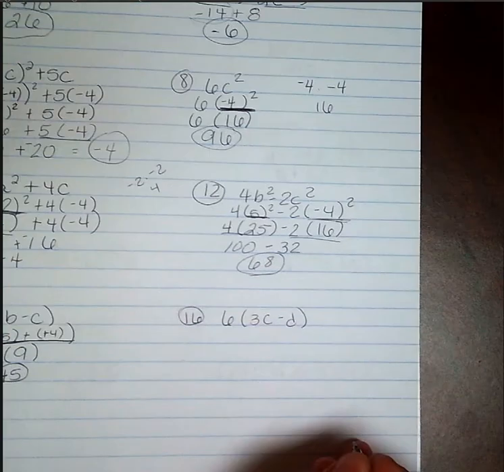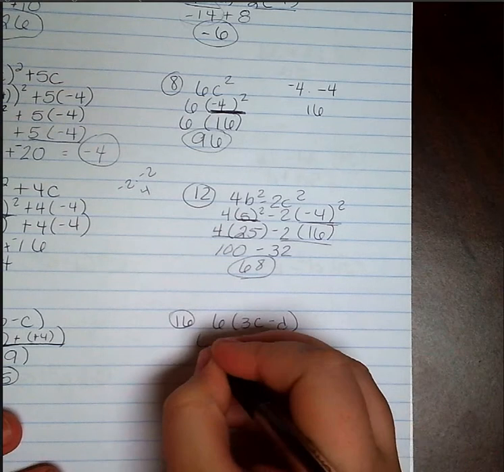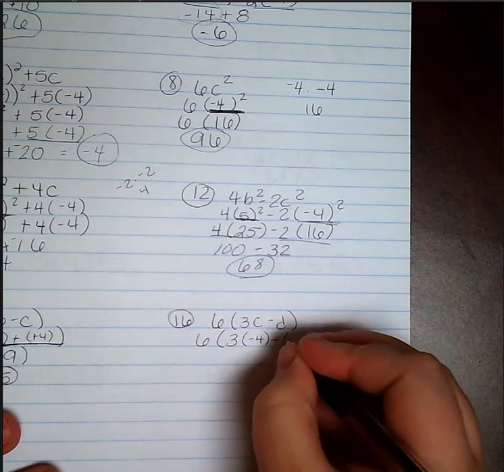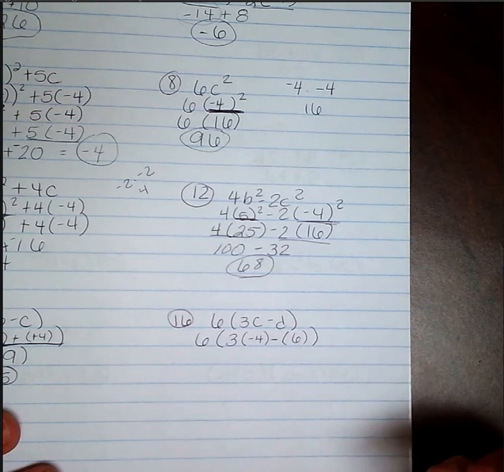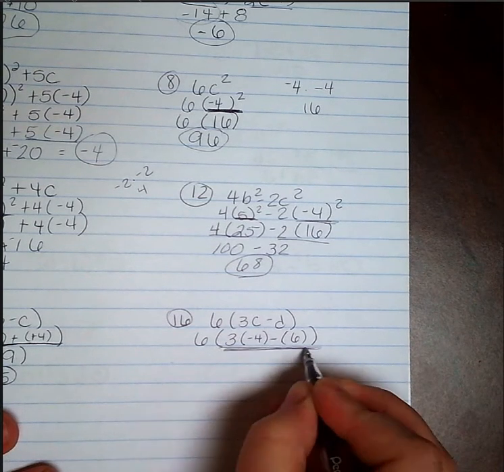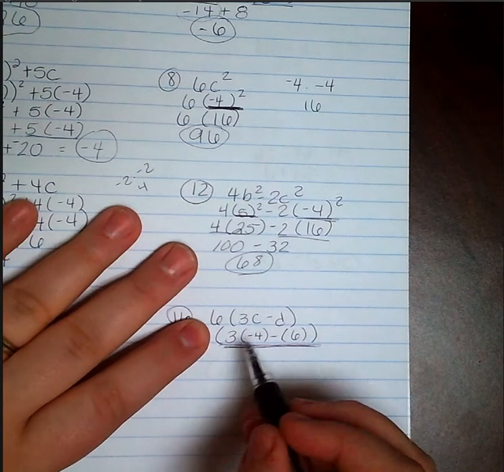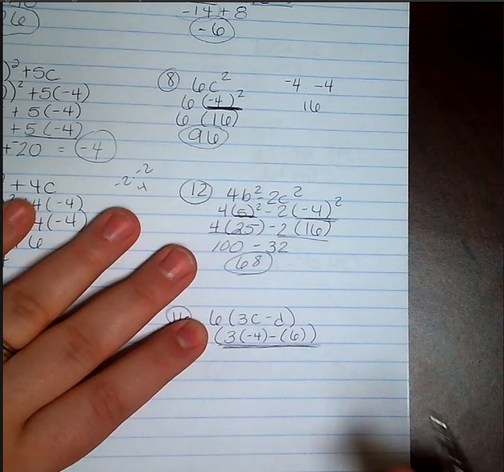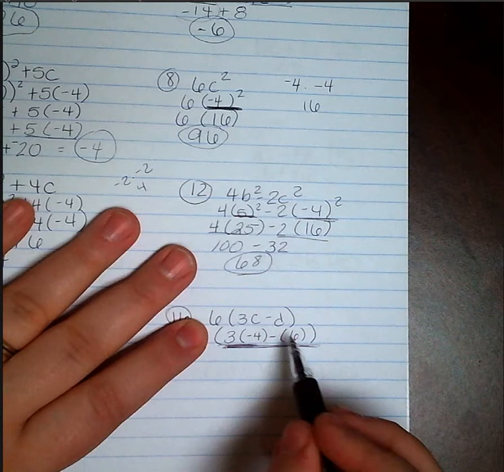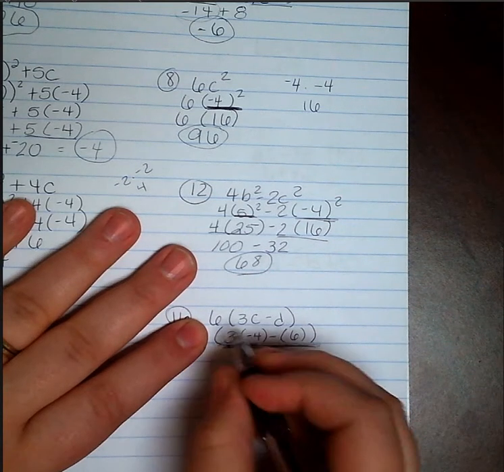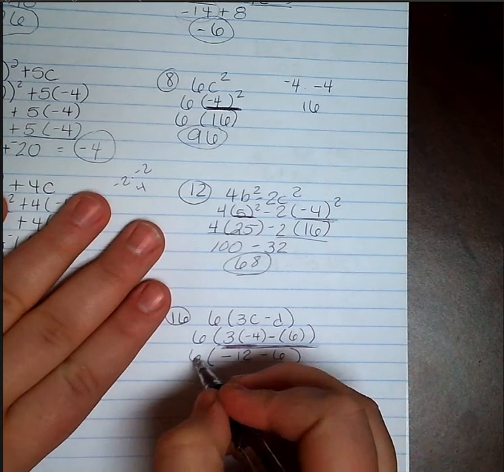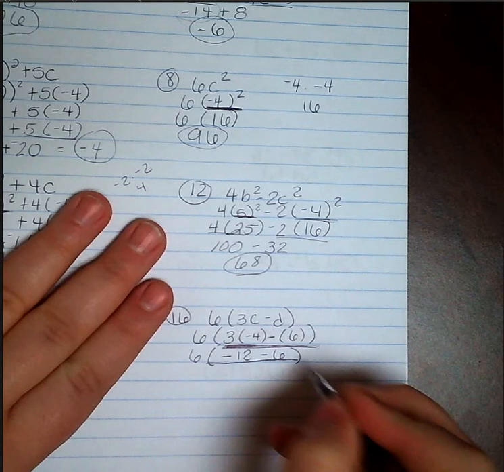Okay, now let's look at number 16. On number 16, we have to plug in a negative 4 for C, and then we're going to plug in a 6 for D. So we have to take care of what is inside of these parentheses first. So ignoring this 6, that's 3 times negative 4 minus 6. Well, the multiplication takes precedence because it comes before subtraction. So 3 times negative 4 is going to give us a negative 12. I'm going to bring down that minus 6, and then I didn't use this 6, so I'm going to bring it down as well. So we still haven't finished everything inside of that set of parentheses.